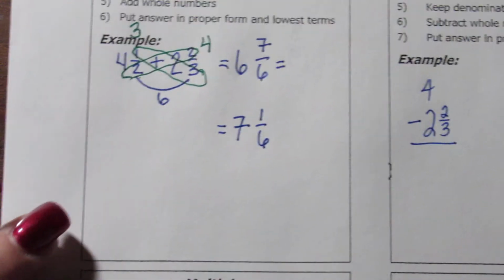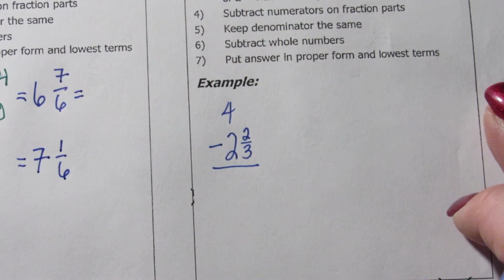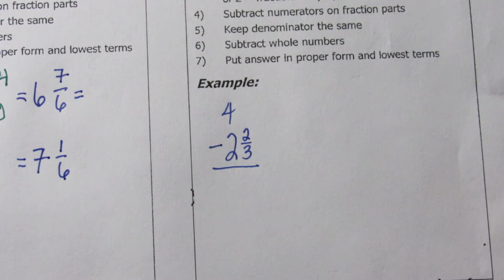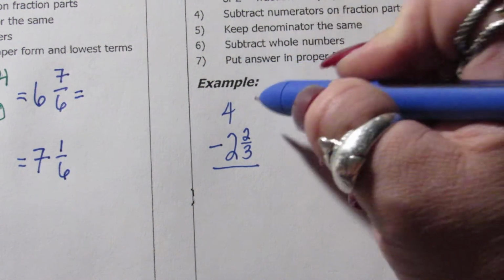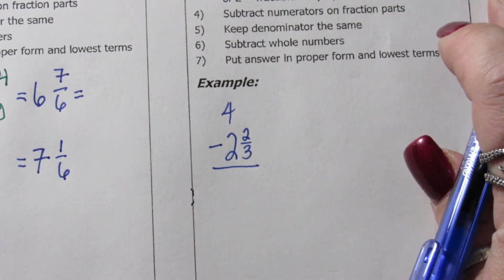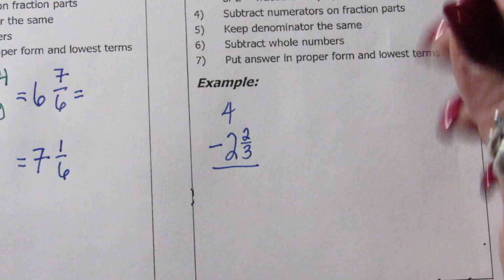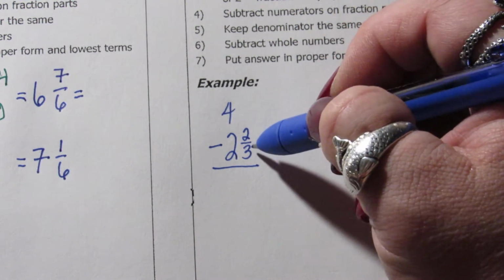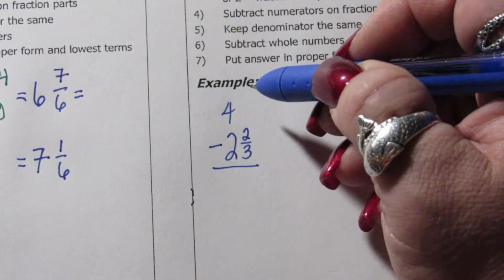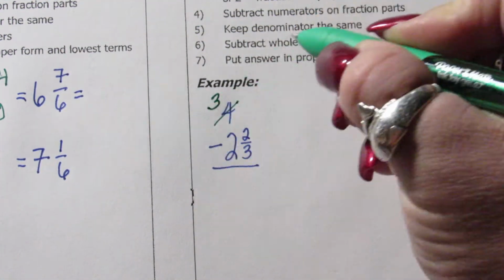Let's try subtracting. To subtract, again, we need to make sure we find a common denominator. But what happens when there is no fraction here? If I take 4 wholes and take away 2 and 2/3, I can't take something away from nothing, so I need to borrow. I'm going to borrow by making that 4 a 3.